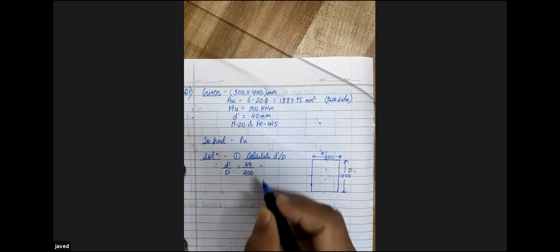How much is this value? 0.1. So we got the value of D dash by D.